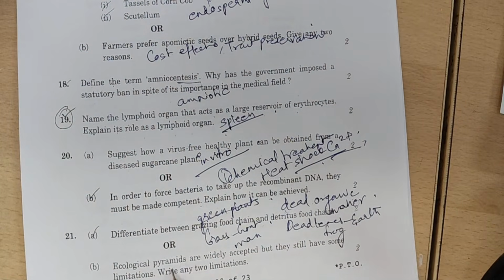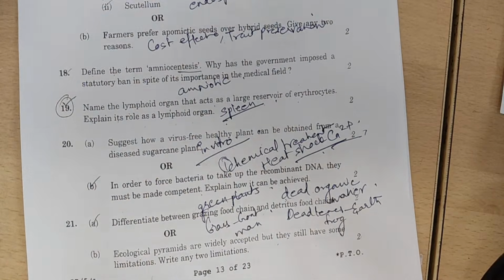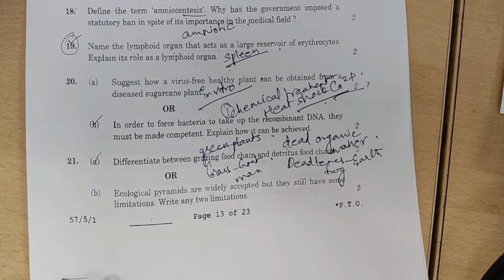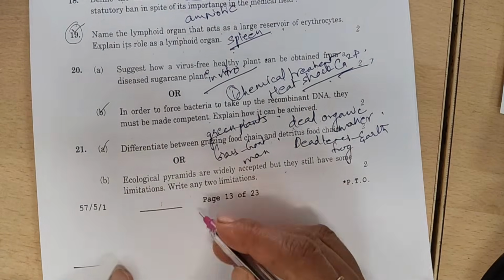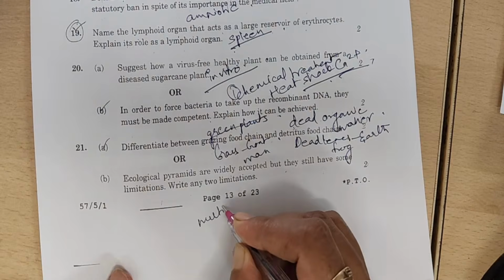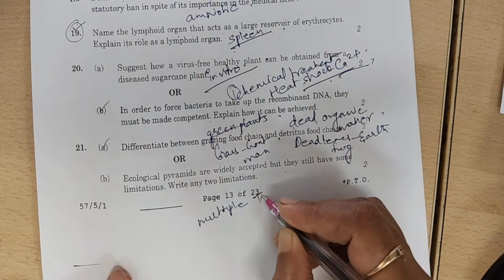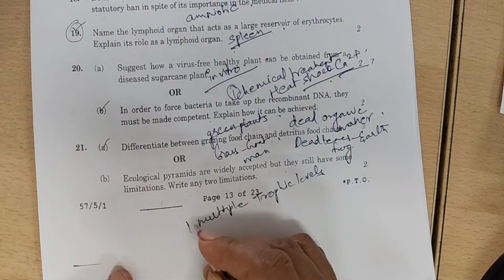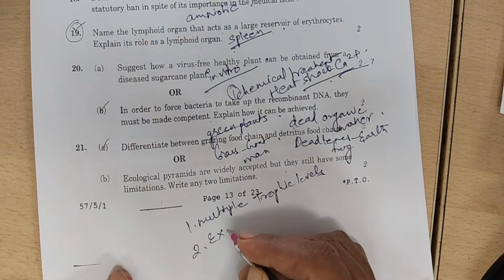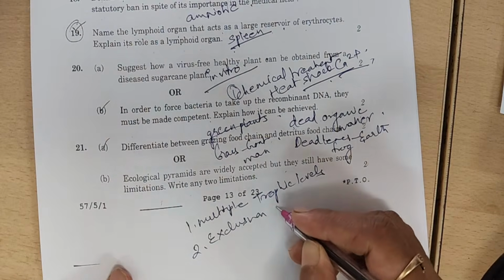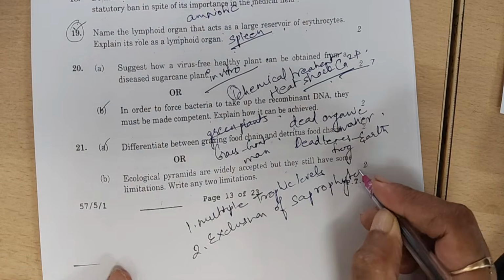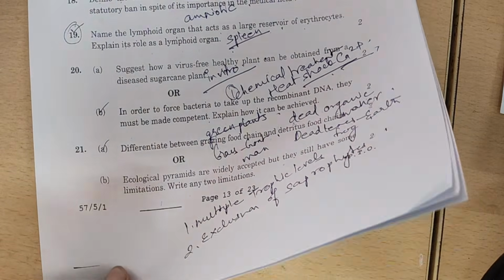Okay, ecological pyramids are widely accepted, but they still have some limitations. Write any two limitations. What are the limitations of ecological pyramids? First limitation is the multiple trophic levels. Second is the exclusion of saprophytes.